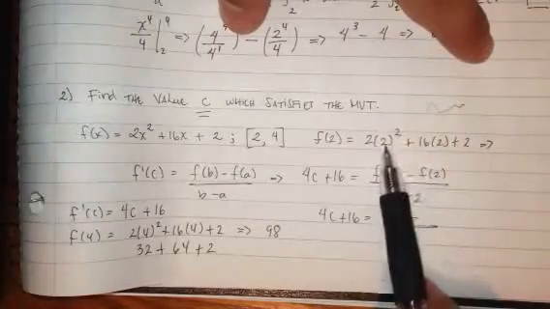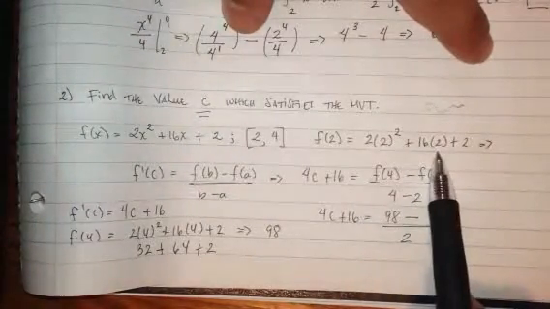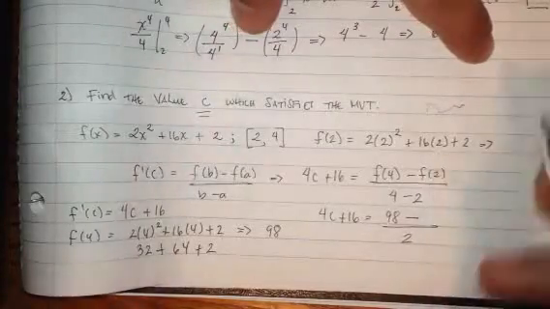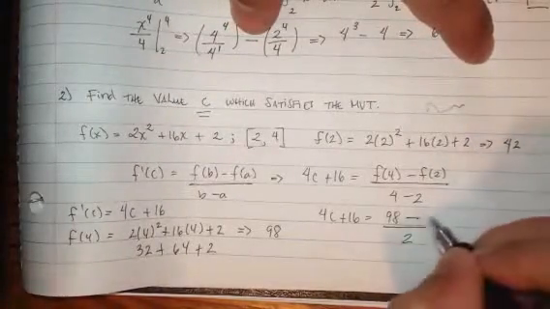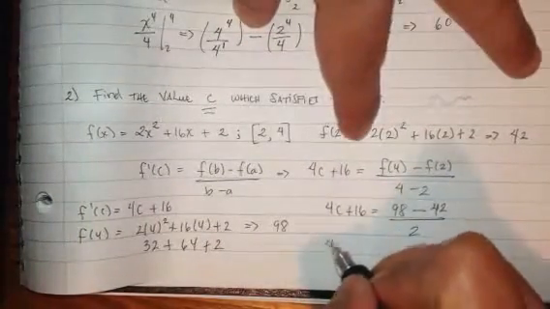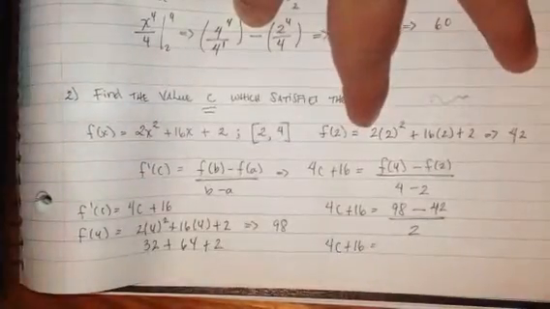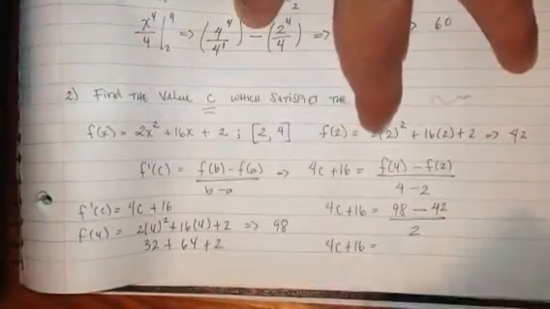So that becomes 2 squared is 4. 4 times 2 is 8. 8 plus 32 is 40. 40 plus 2, this should give you 42. Alright. So now I have this relationship here. So let's go ahead and do 4c plus 16. 98 take away 42. What is that?